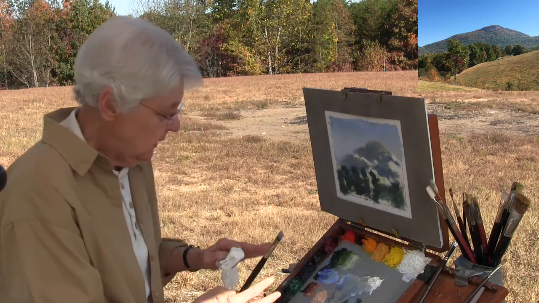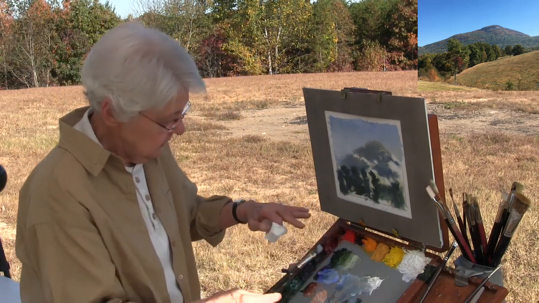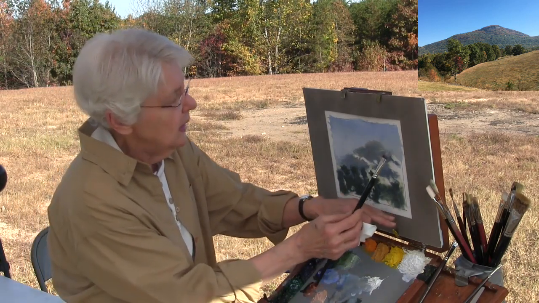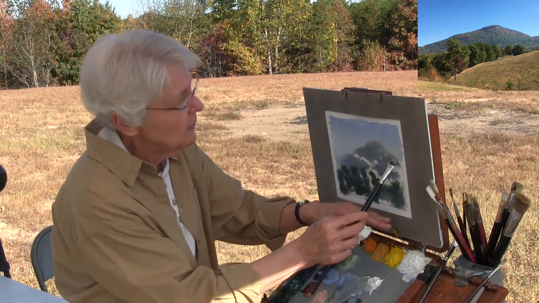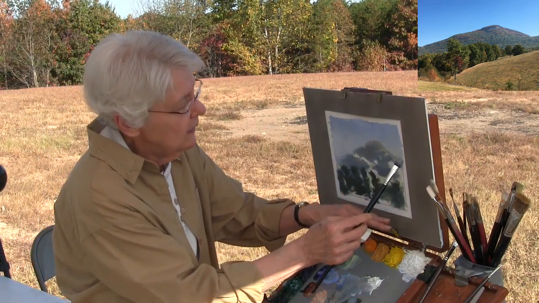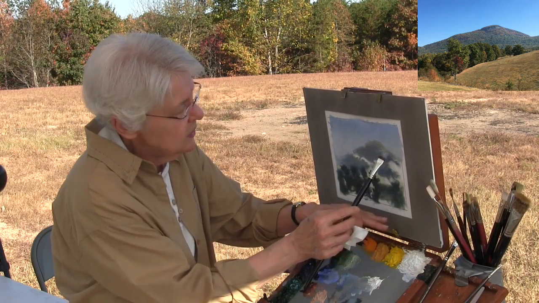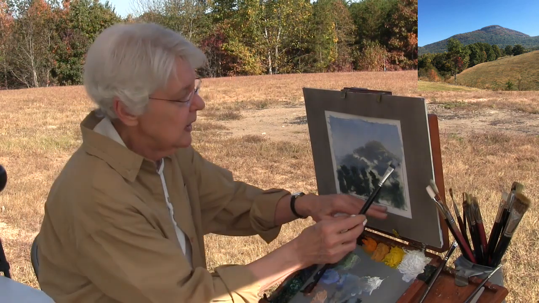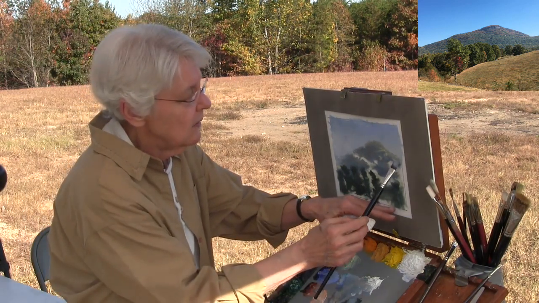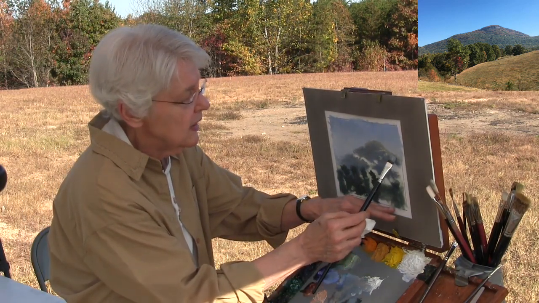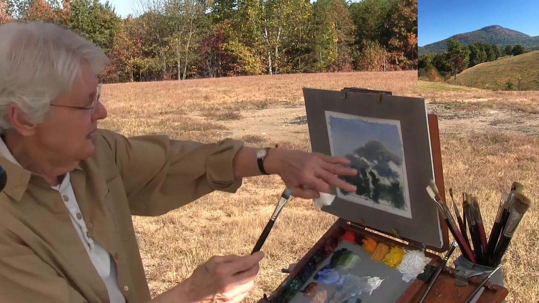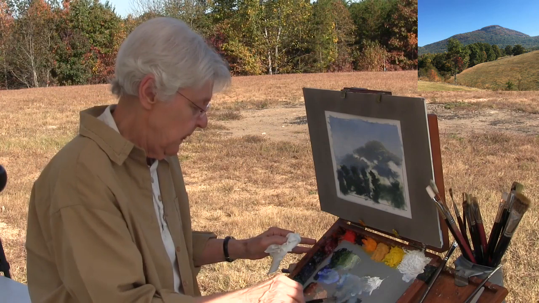I'm loading those two colors, the mixture of transparent oxide red and a mixture of gray blue, and I want to dance them around on the canvas, push them up against the sky, and go back for a little bit more shadow area right in here. Push that up against the sky and let that work as it's coming down.